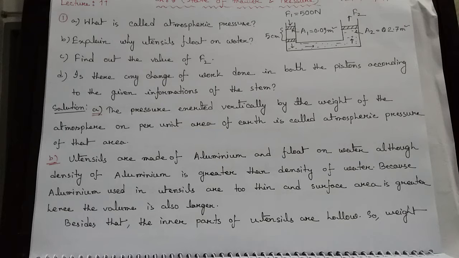So what are the questions according to this diagram? First one is, what is called atmospheric pressure? Second question is, explain why utensils float on water. And third question is, find out the value of F2. And the final question, number D, is there any change of work done in both the pistons according to the given information of the stem? So these are the questions for us.